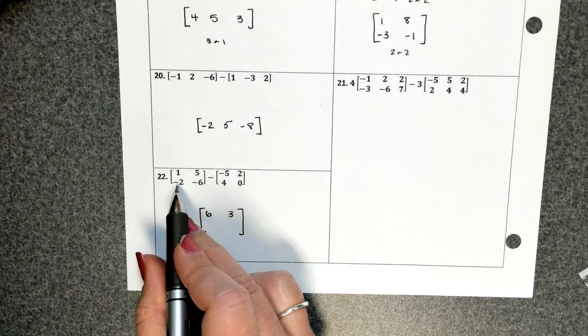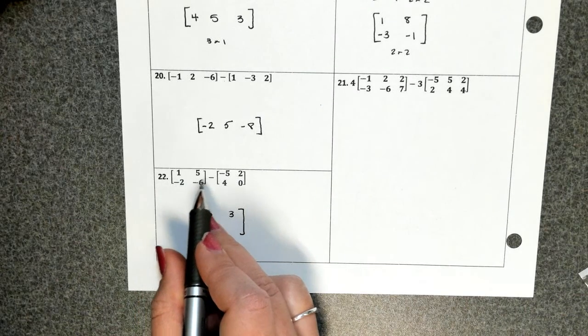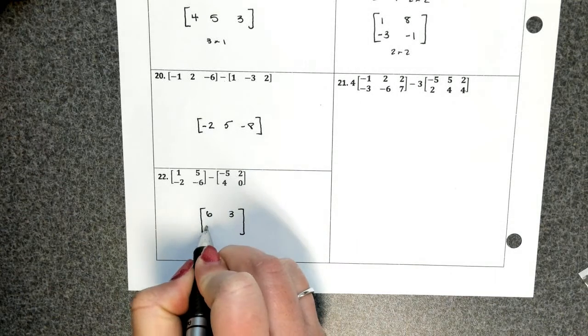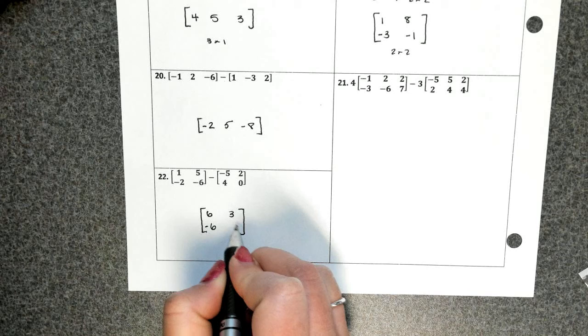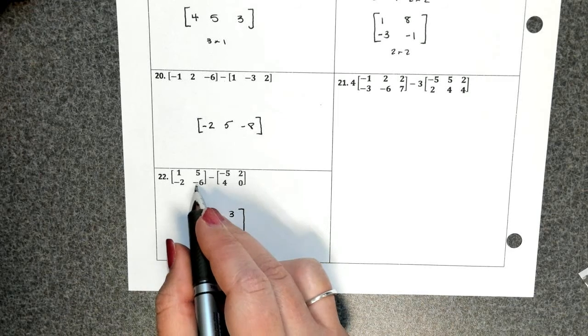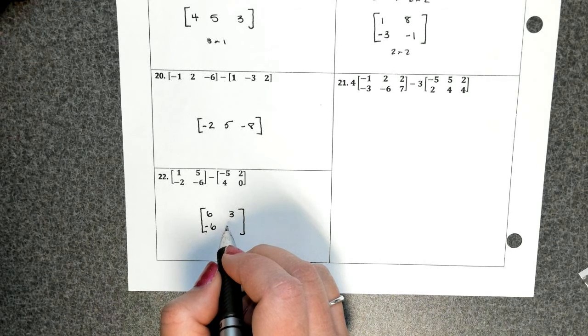Negative 2. Negative 2, and then what? Negative 6. Minus 4 is? Negative 6, good. And what do we do to get to the last spot? Why? I think I did that, 6, 3. You put it in the wrong spot. I did? Yeah, you said negative 6.